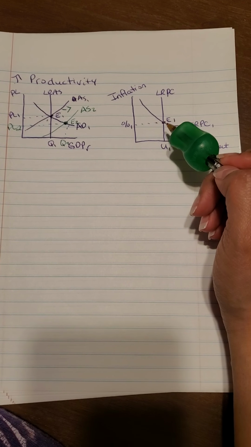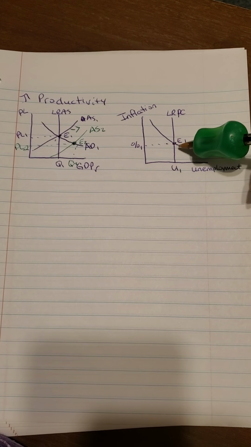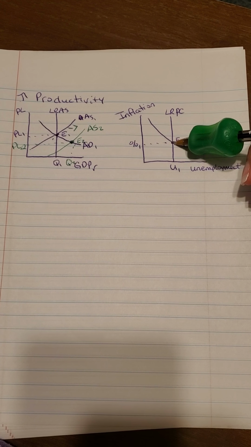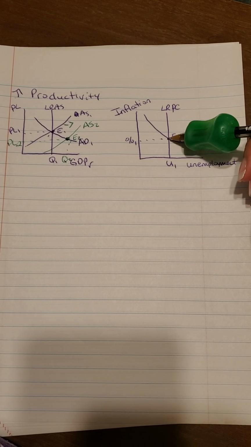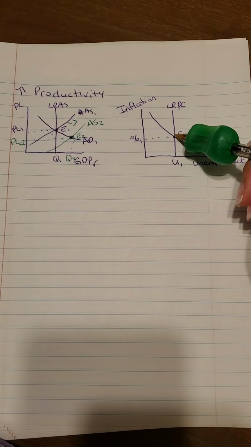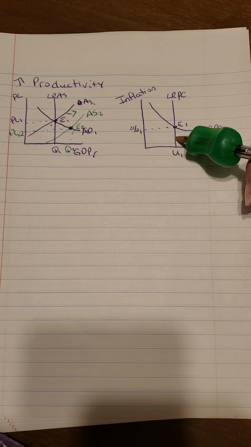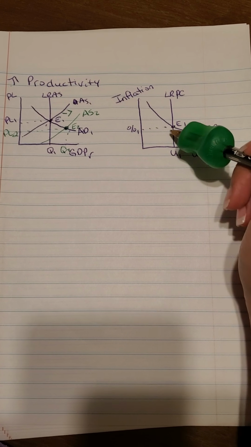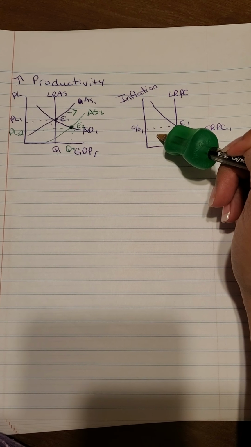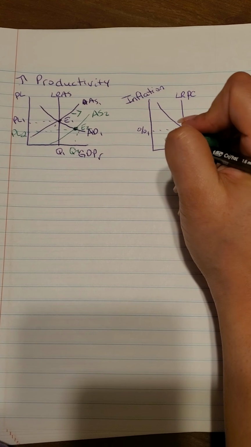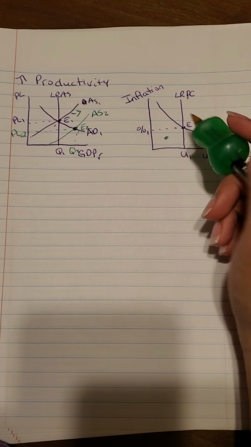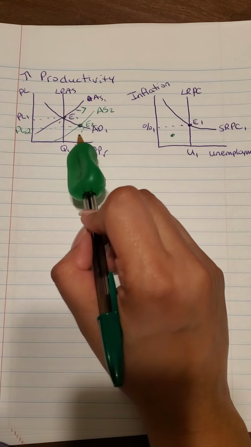So again, we move over to our Phillips curve and we put our pen right on the equilibrium. What are we saying happened to price level? We're saying that it decreased, so we move our pen down. What happened to the unemployment rate? We're saying that it decreased because we're in an inflationary gap. So we should be somewhere over here. Am I right? Well, you can check.